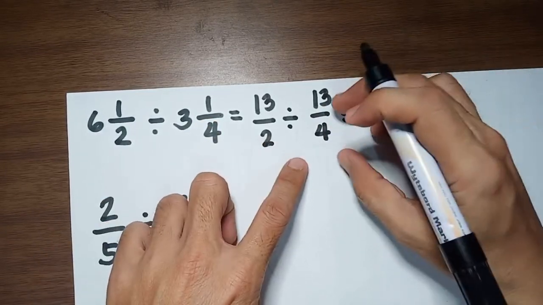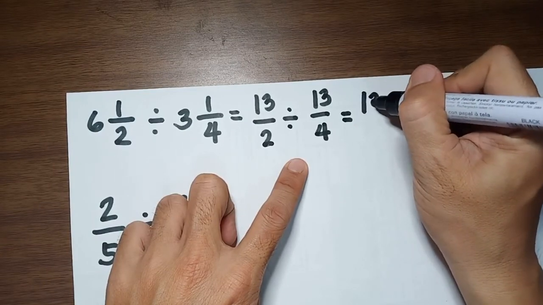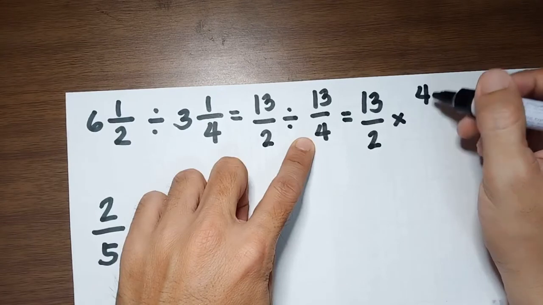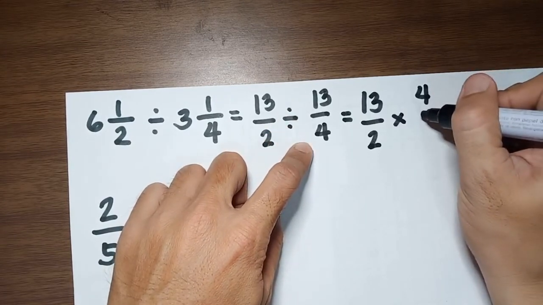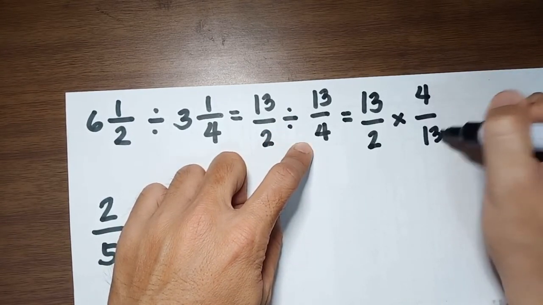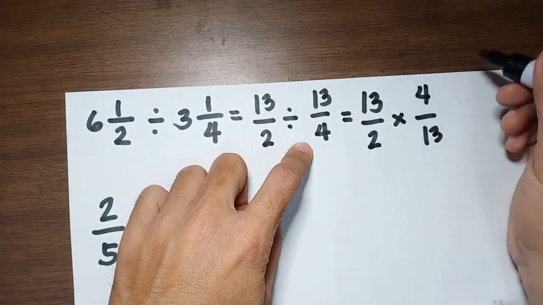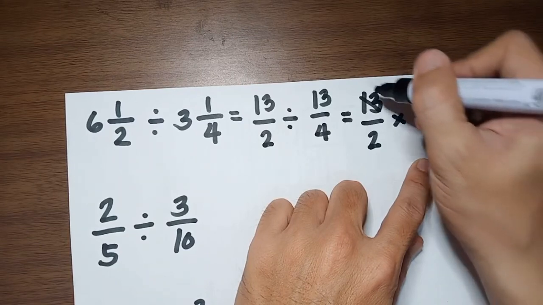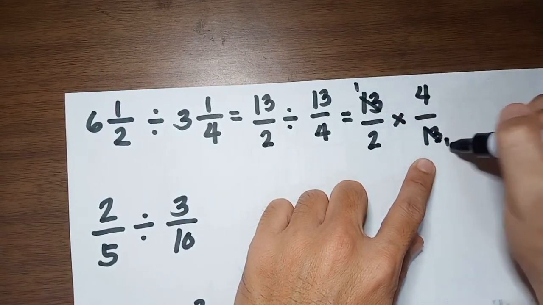Then, we get the reciprocal. We copy the first fraction, 13 over 2. Then proceed to multiplication. The reciprocal of 13 over 4 is 4 over 13. In this case, we have 13 here, another 13 in the denominator. We can cancel out 13. So what remains here is 1, what remains here is also 1.